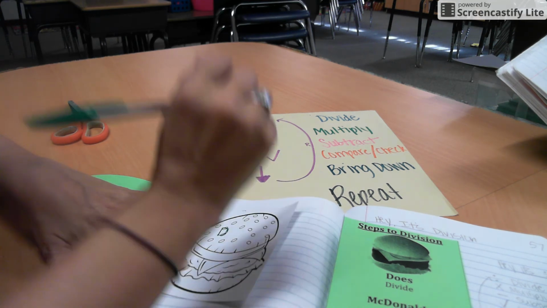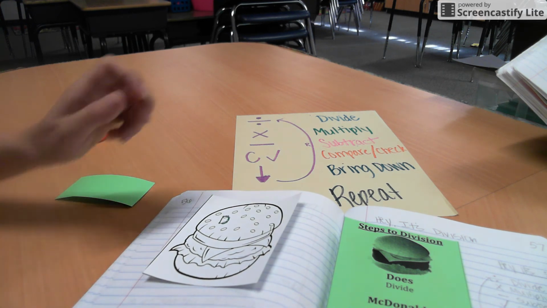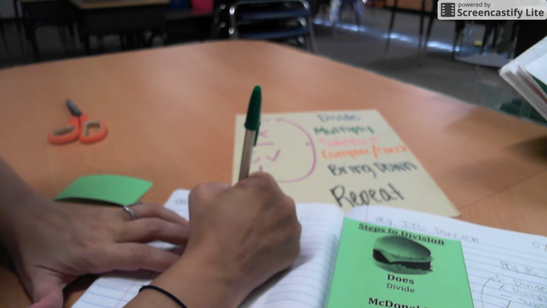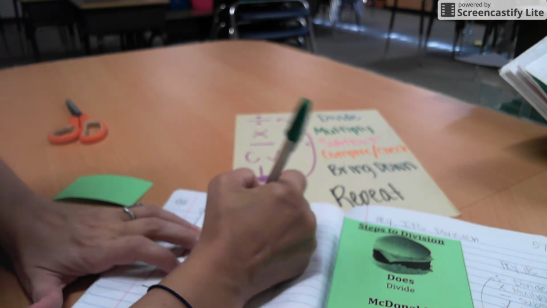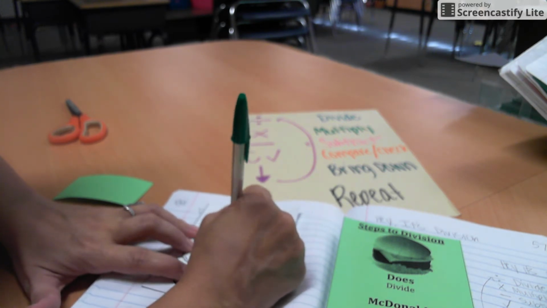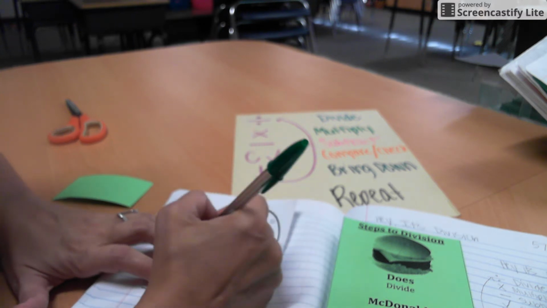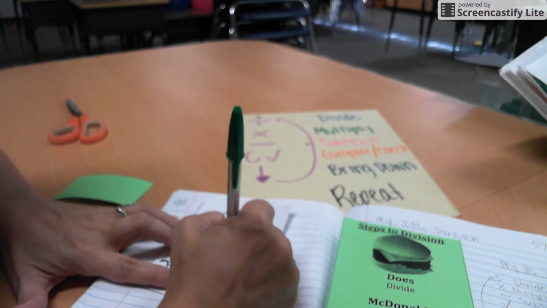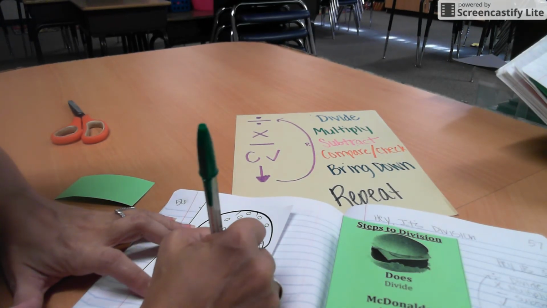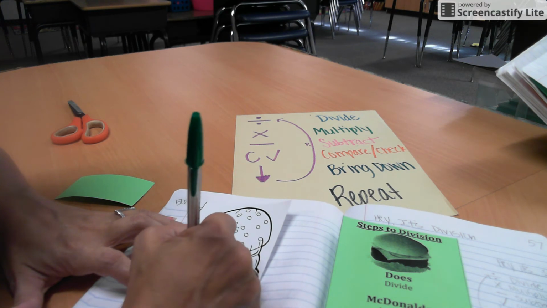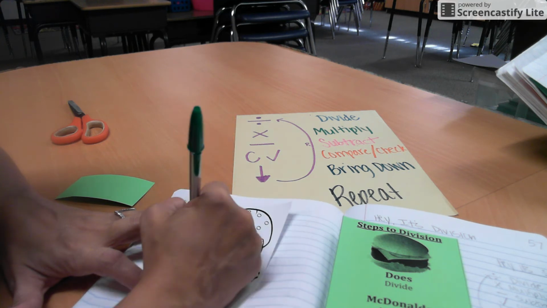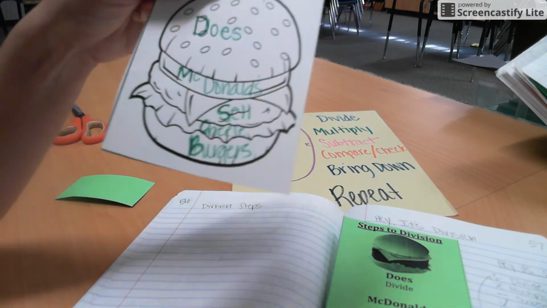Now, if you want to go grab a pen, go ahead and pause the video and go grab a pen so you can see this a little bit better. Okay, on our cheeseburger, we're going to write our steps from our green bookmark and make sure to focus on that first letter.